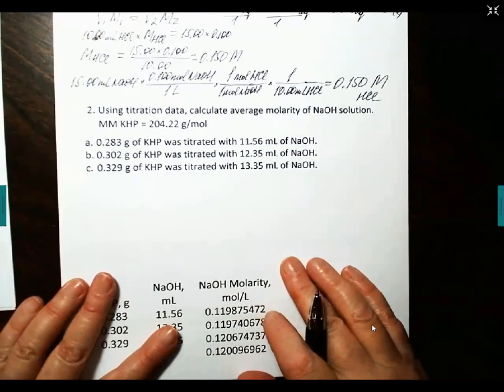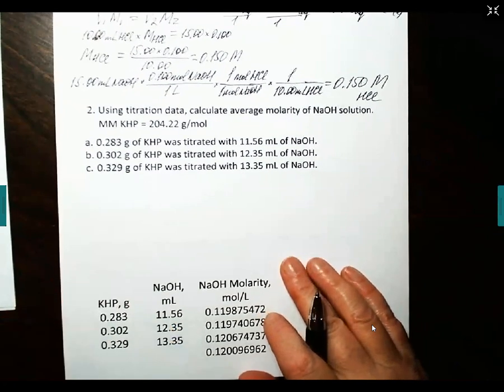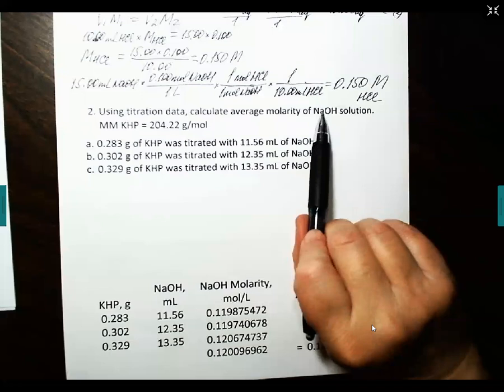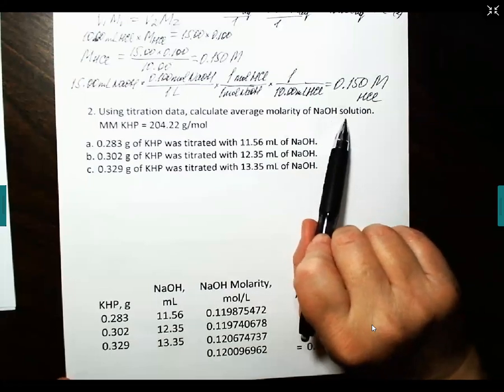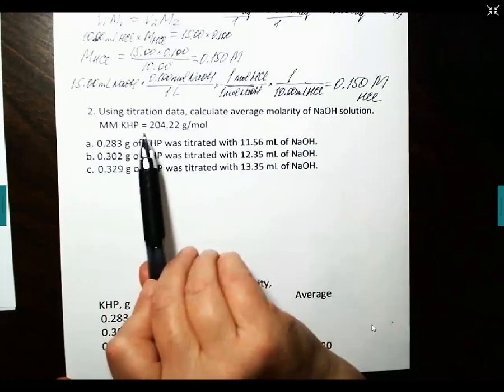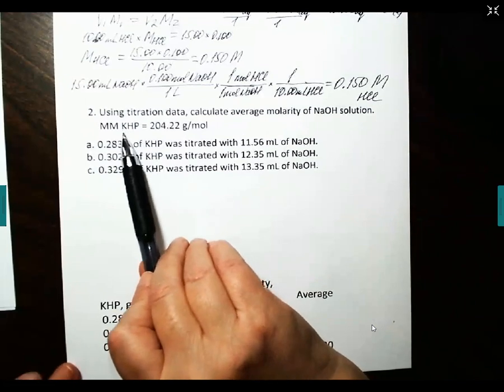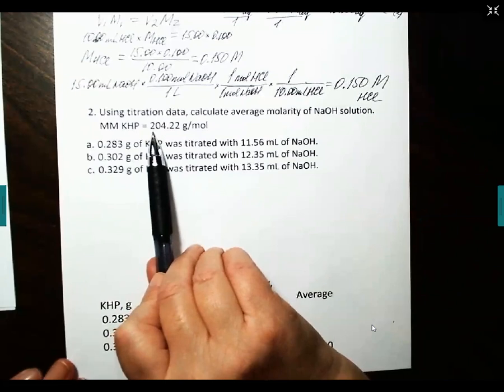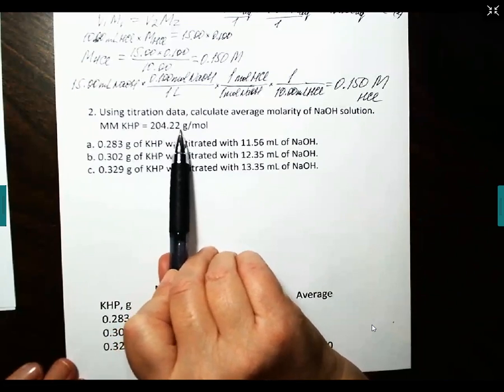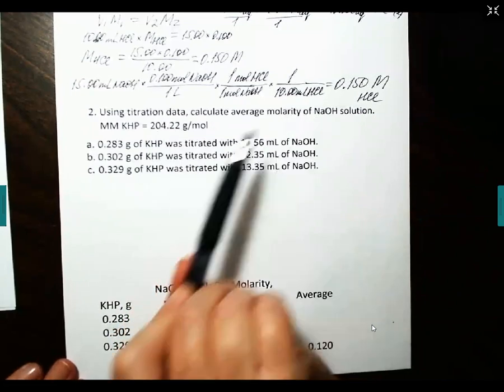Now, suppose we got some titration data about titration of KHP with unknown sodium hydroxide solution. So in this case, we titrate solid potassium hydrogen phthalate with sodium hydroxide.